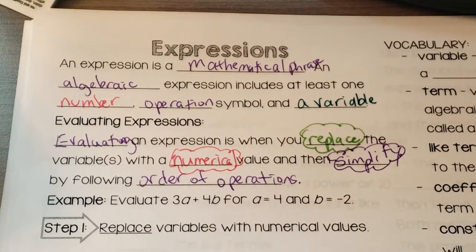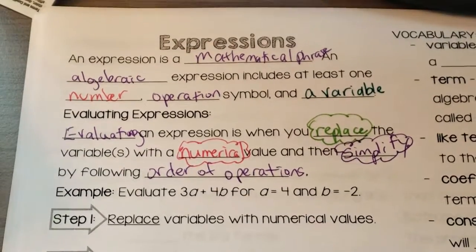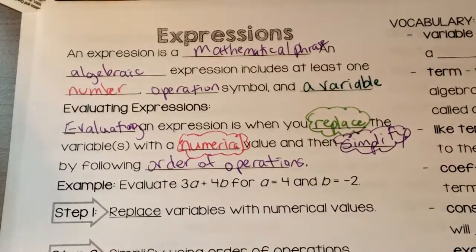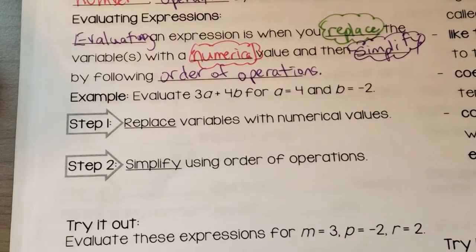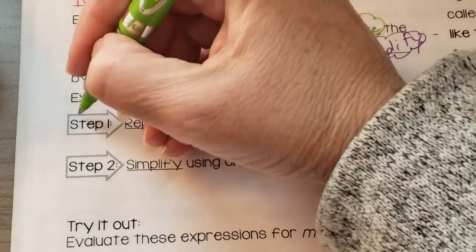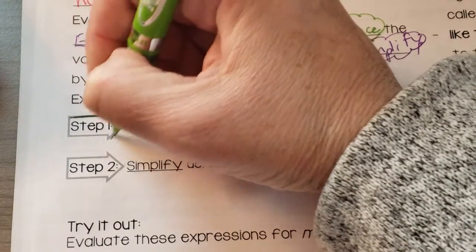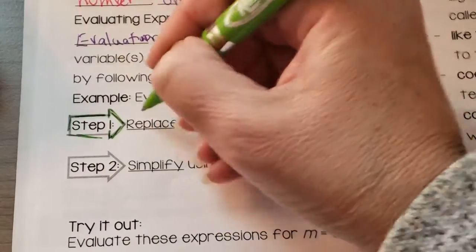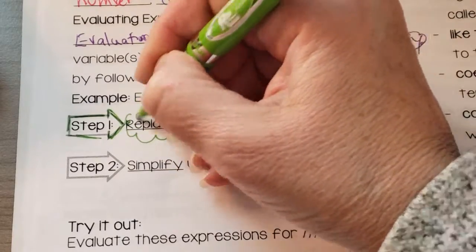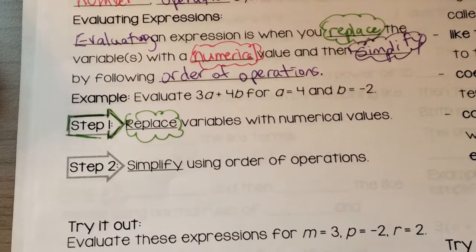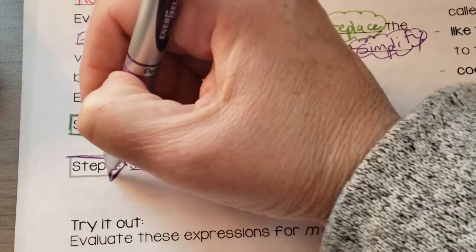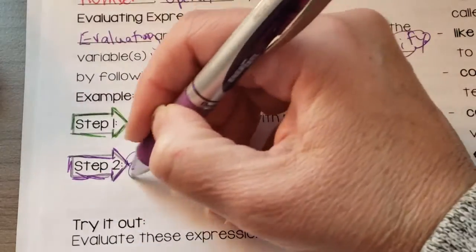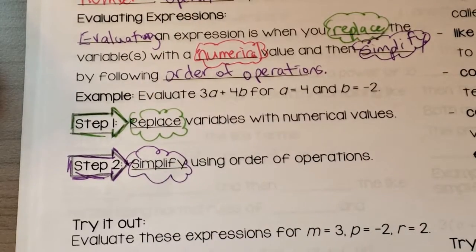So evaluating expressions sounds kind of fancy, but really it's a two-step thing. So what are those two steps again? We're going to first replace variables. I'm going to color code. I like colors. So step one is to replace variables with numbers. And then step two is simplify. And we simplify by following the order of operations.